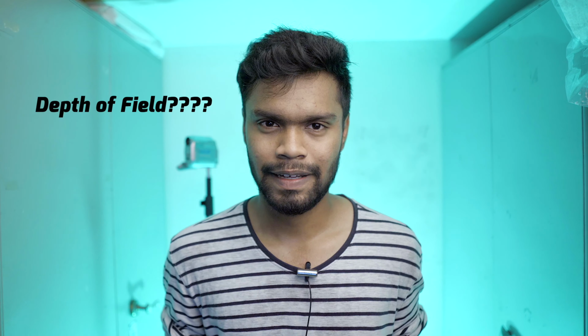So what is depth of field? Depth of field technically means the distance between the subject and the background, both of which are in focus. If both the subject and the background are in focus, it's higher depth of field. If only the subject is in focus and the background is out of focus, it's shallow depth of field.